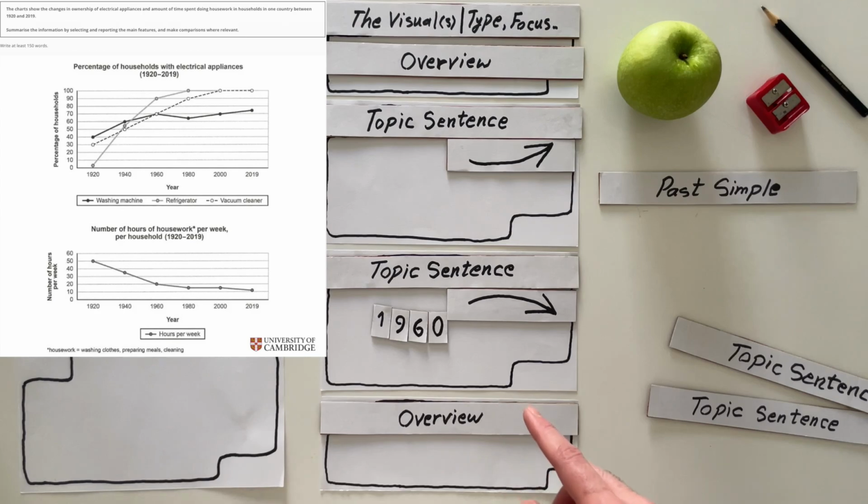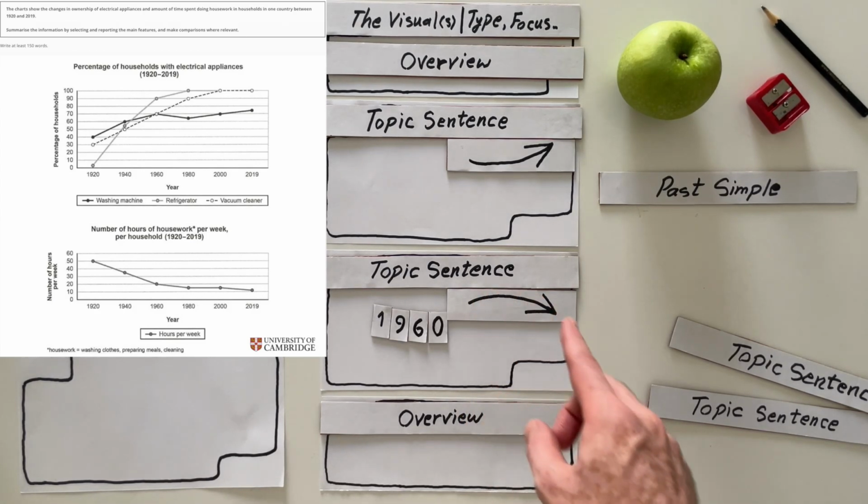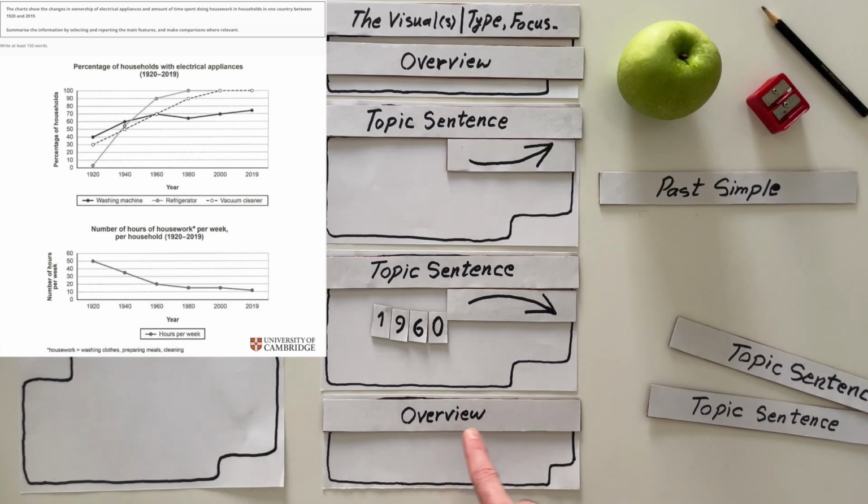Now, what are you going to write as an overview? You can say, except washing machine, in this 100-year period, the households in that country, 100% of them received, or all of them received, or had, or owned refrigerators and vacuum cleaners in their homes.